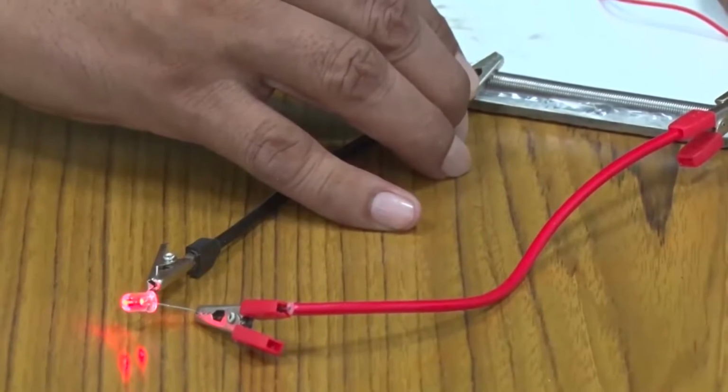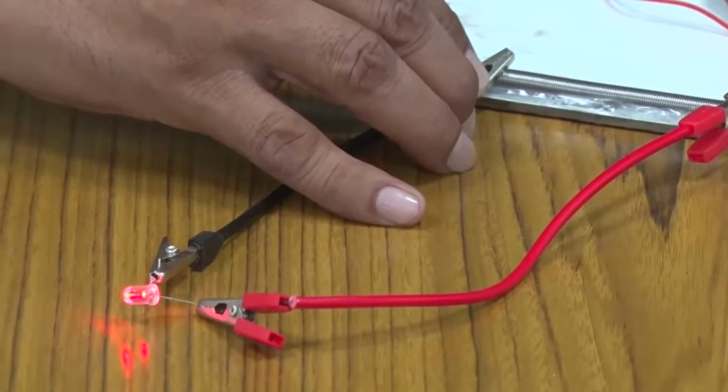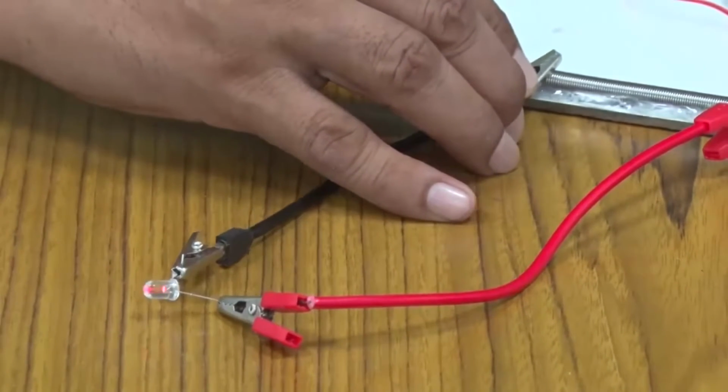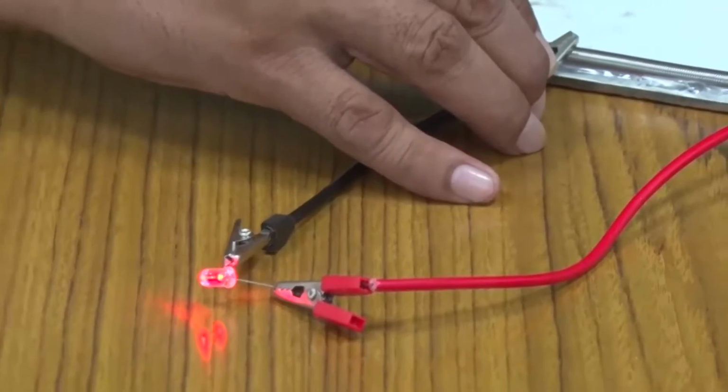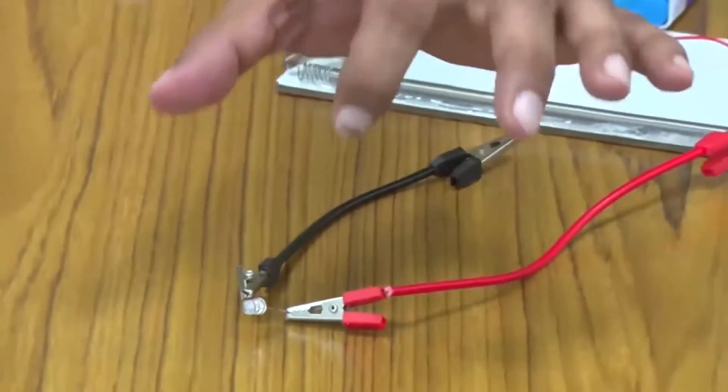I will not increase the voltage too much, otherwise my LED will go bad. So, up to here nothing happens, and after this you can see that it starts glowing. So, this much voltage is needed to turn it on.